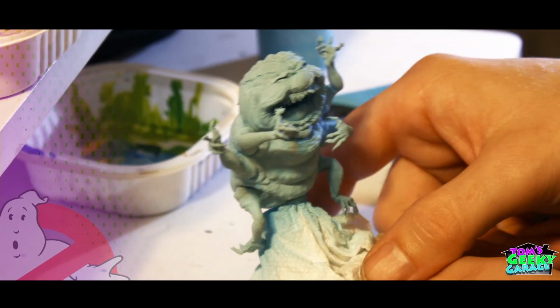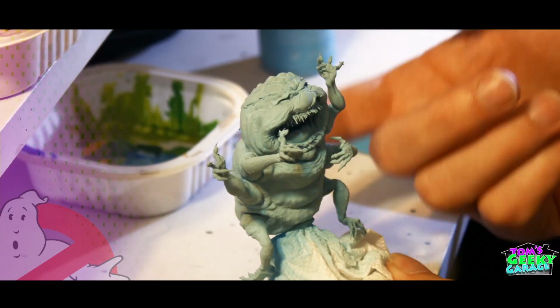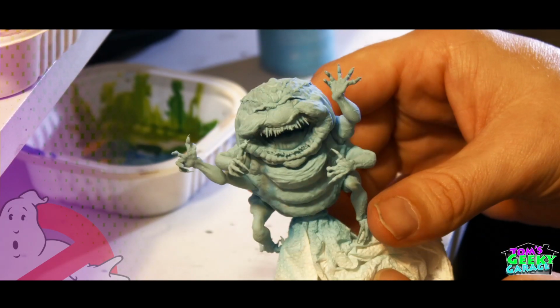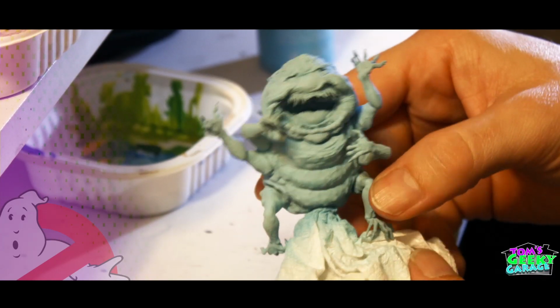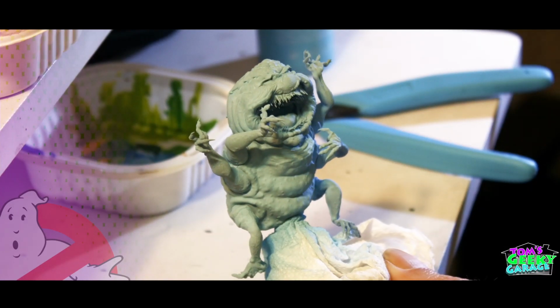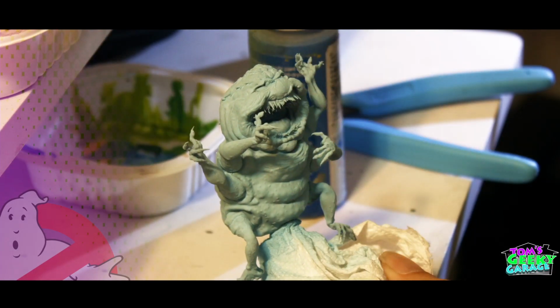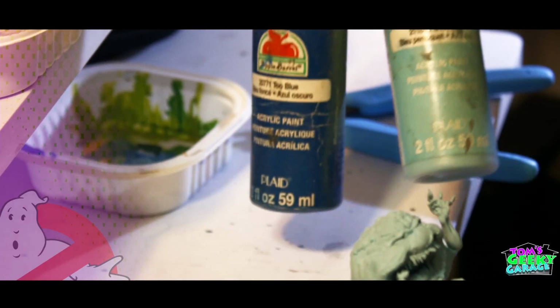So I initially started to try to do this backwards, where I was going to try starting with the dark base and build up, and then I changed my mind and went back to the beginning and started over, because I think this way is going to work out better. So, to start out with, we got our paints. We got a few different blues here.